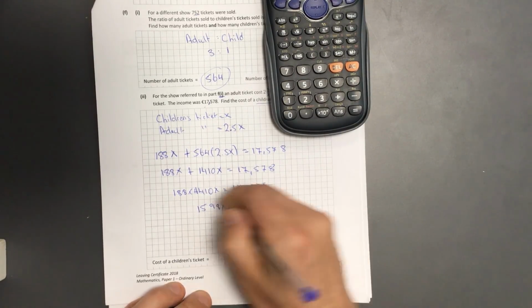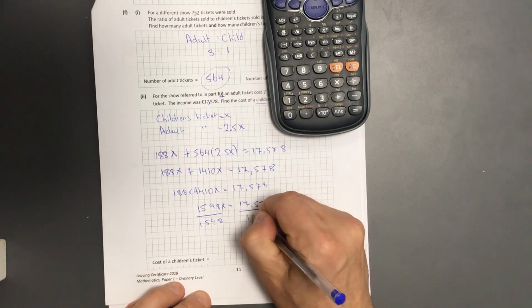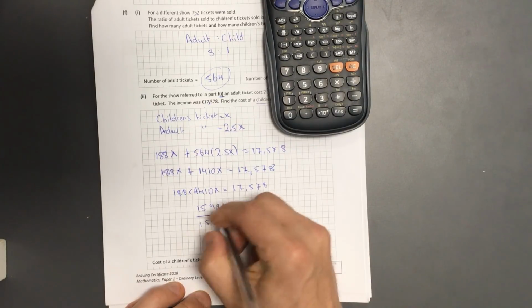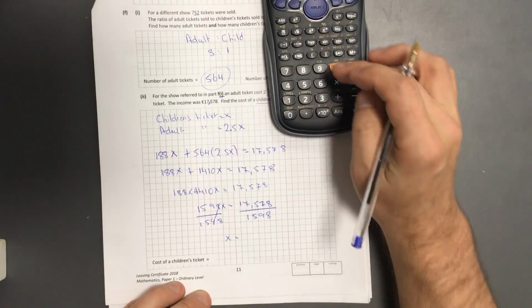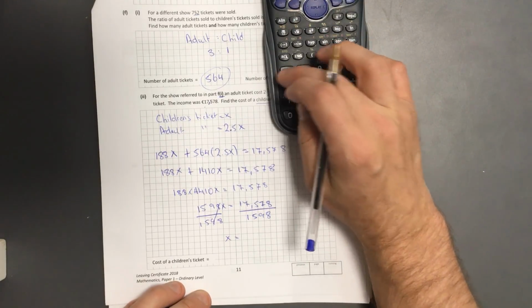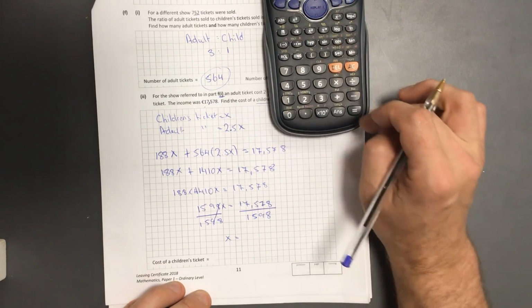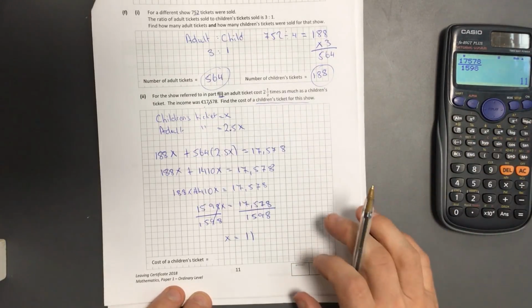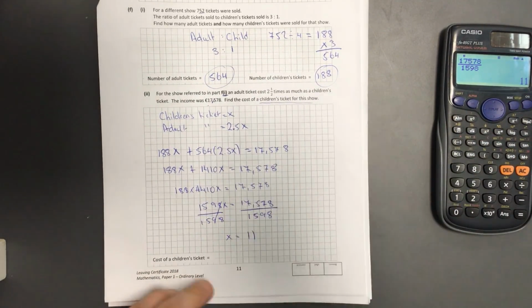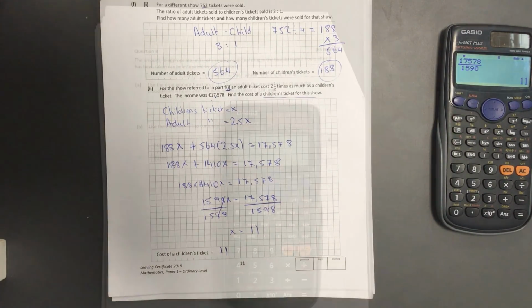So again, whatever's in front of the x, you divide by that, and you do the same with the other side to balance the equation. They'll cancel. x is equal to 11. And that is how to find the cost of a children's ticket. And just be sure as well to put your value in there.